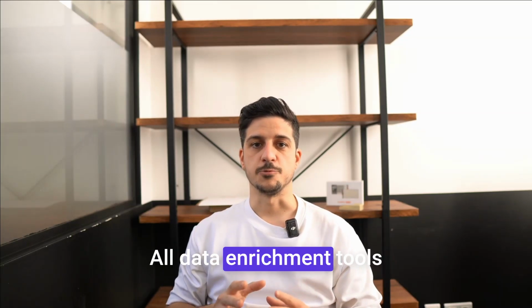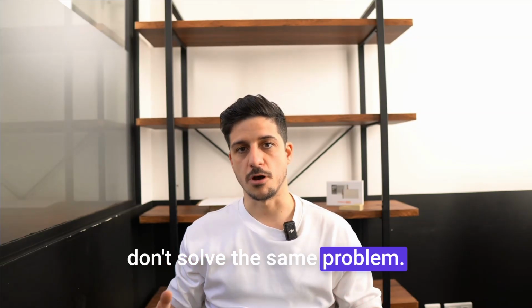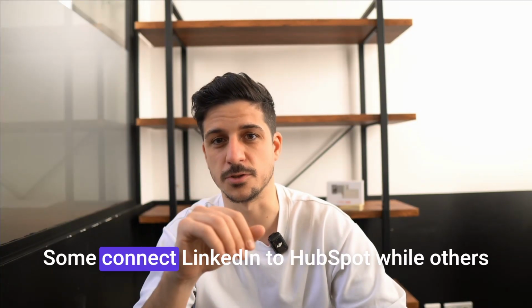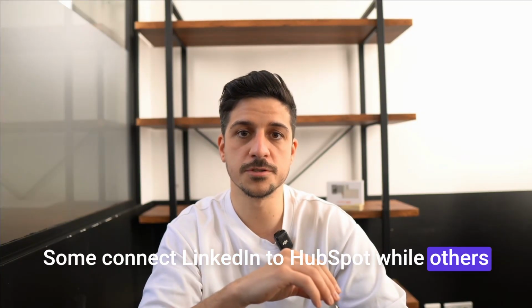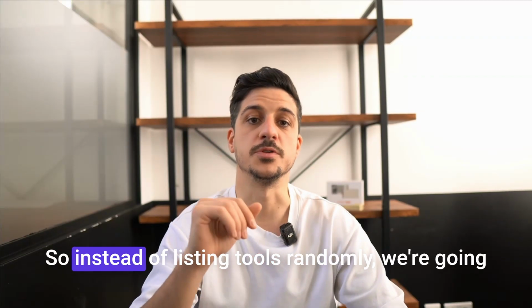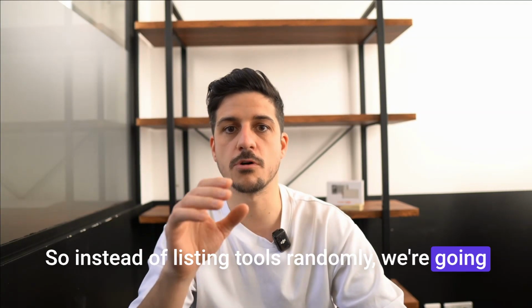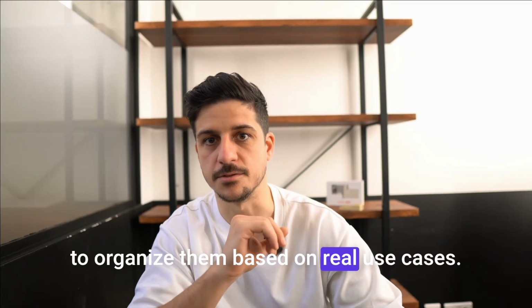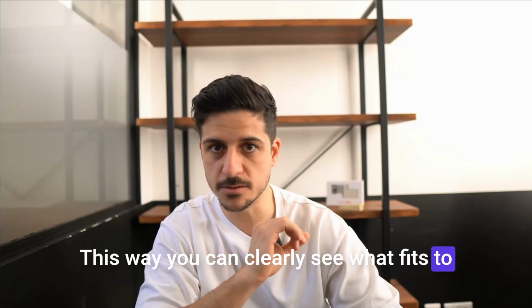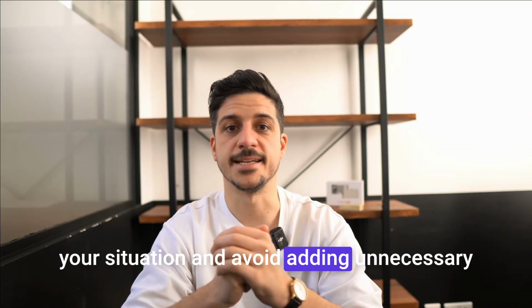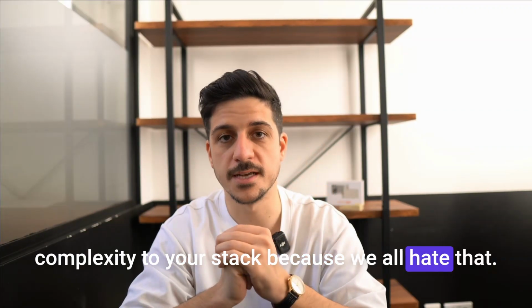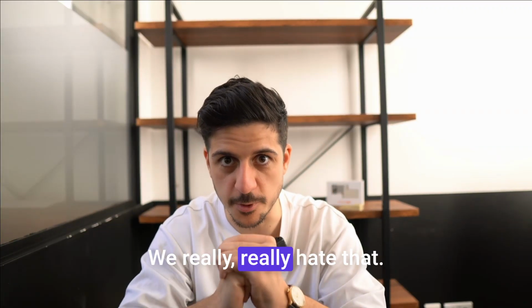Before we look at these tools, it is important to understand one thing. All data enrichment tools don't solve the same problem. Some tools help you clean your CRM automatically, some connect LinkedIn to HubSpot, while others focus on providing very specific types of data. So instead of listing tools randomly, we're going to organize them based on real use cases. This way, you can clearly see what fits your situation and avoid adding unnecessary complexity to your stack, because we all hate that. We really hate that.